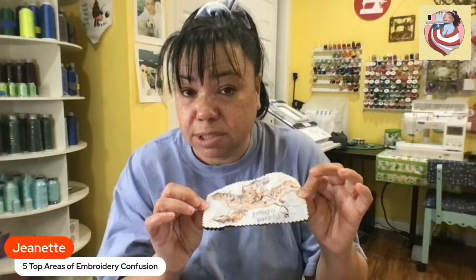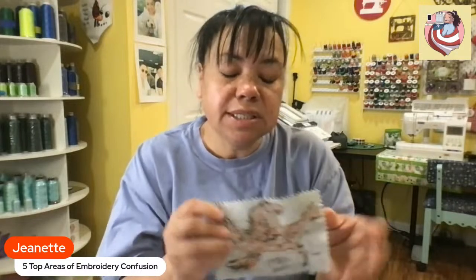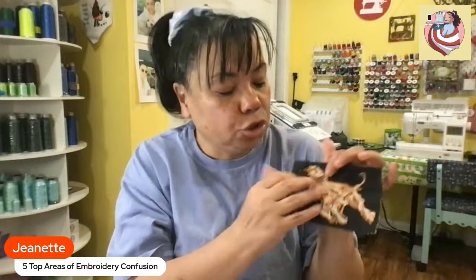Now let's think a little bit about stabilizer. What is the meaning of it and why do we use it in the first place? Stabilizer is a piece of fabric or paper, if you think about tearaway, and it lays against the fabric and you start to sew.